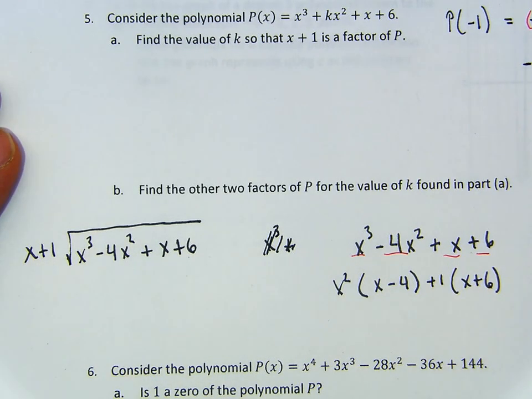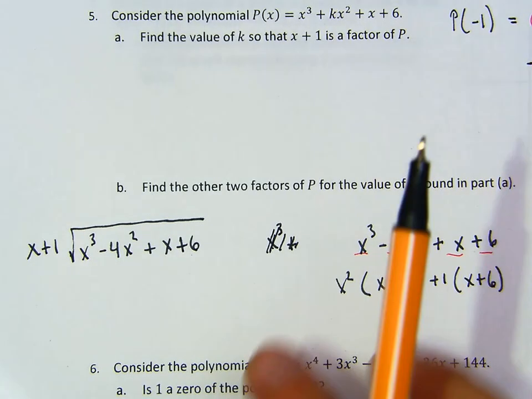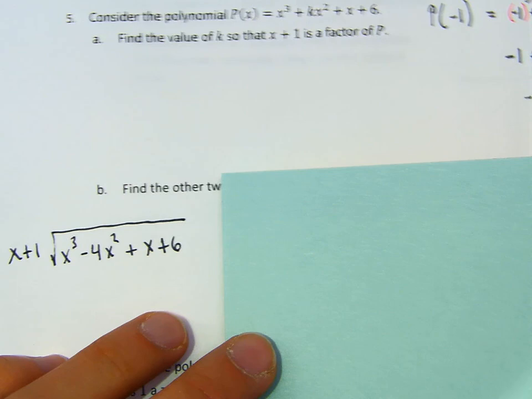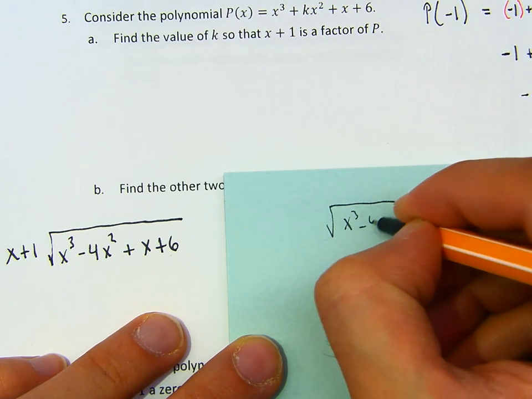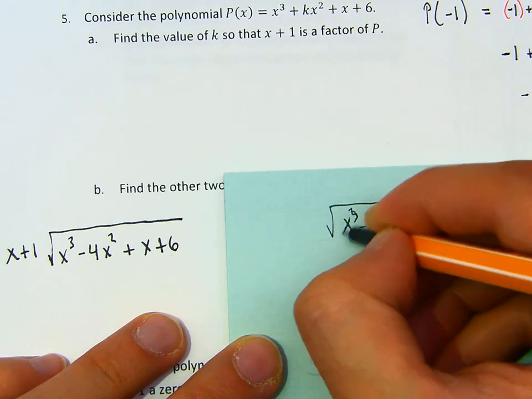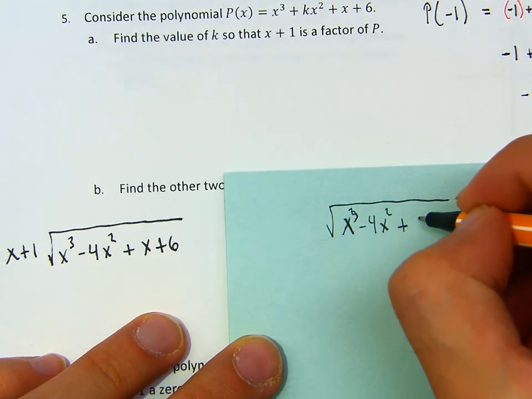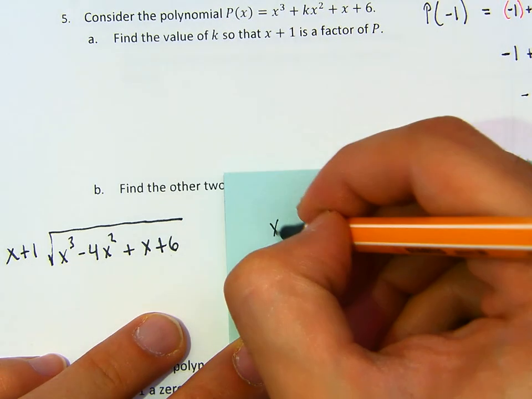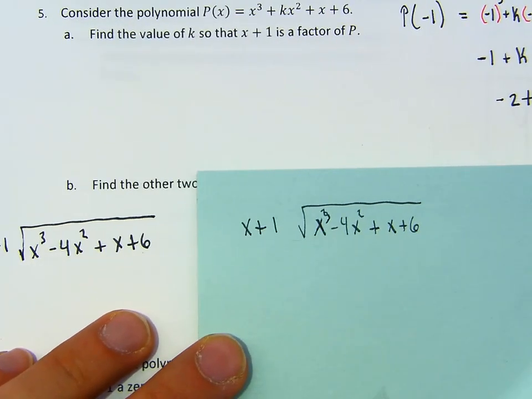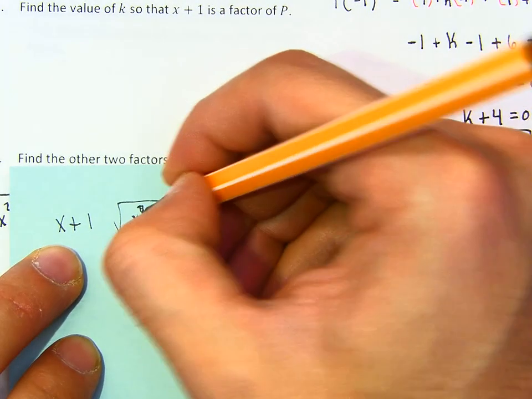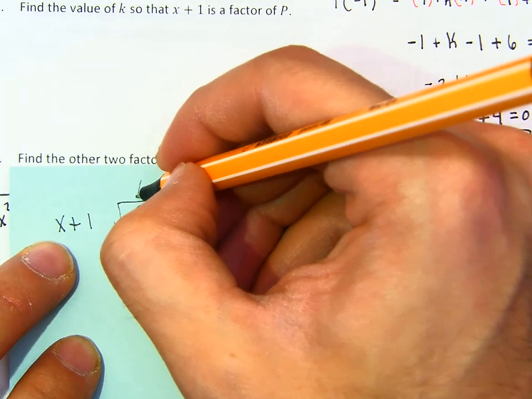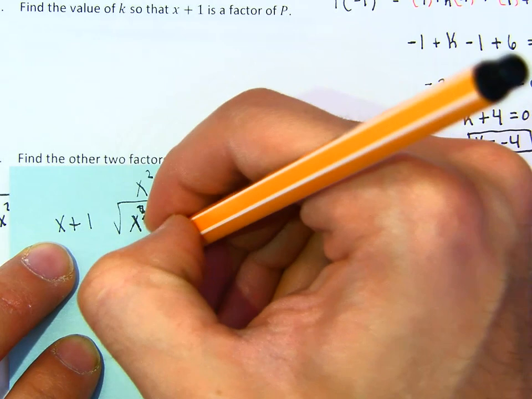I'm going to pause the video. Let me write this over here: x cubed minus 4x squared plus x plus 6, divided by x plus 1. Okay, so let's divide this polynomial and see what happens. Here, now this is a cube. How many times does x go into x cubed? x squared. x squared times this is x cubed.